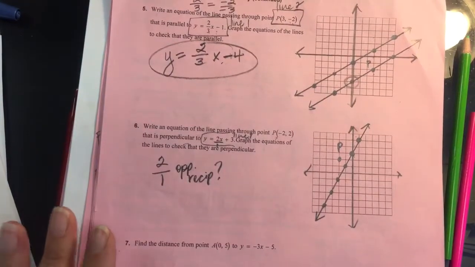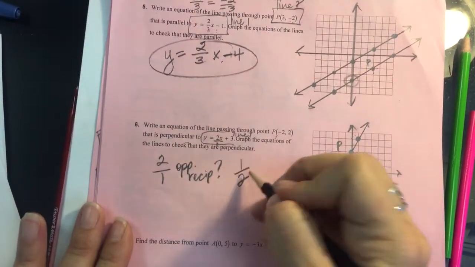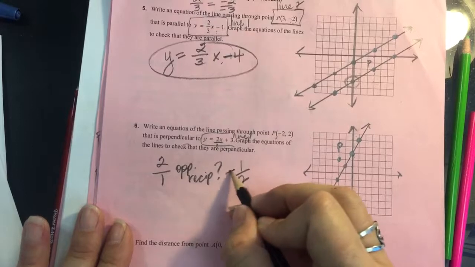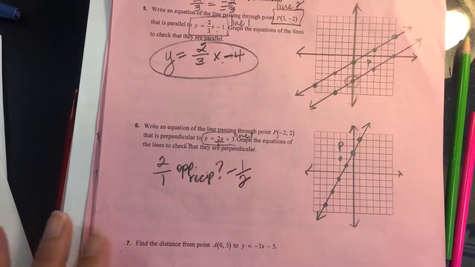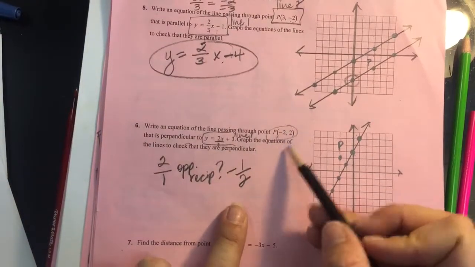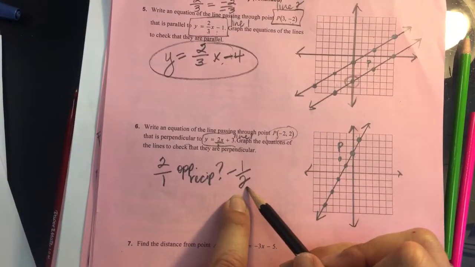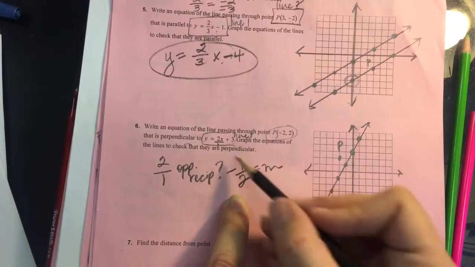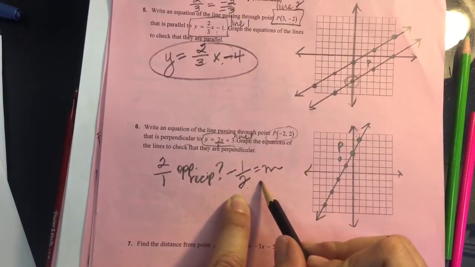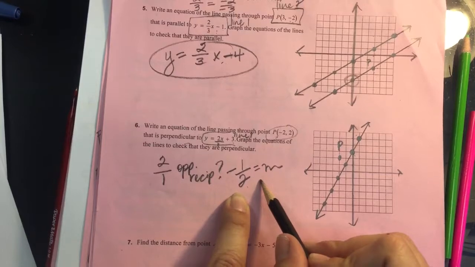Flip it. Take the opposite. So negative 1/2. So if point P is on a line that is perpendicular to this one, the slope of the new line is going to have to be negative 1 over 2.